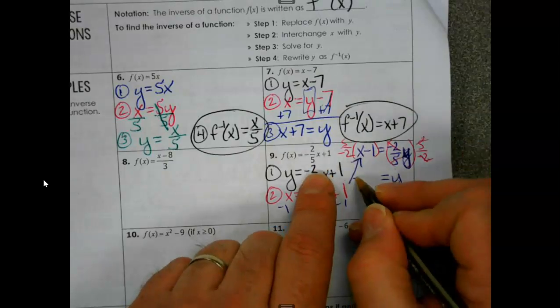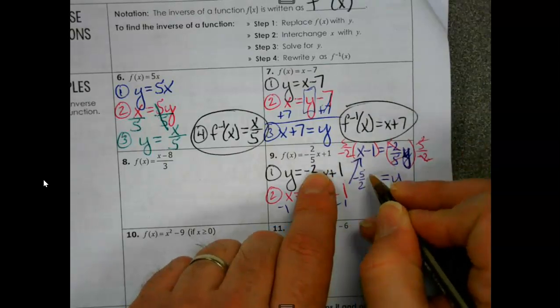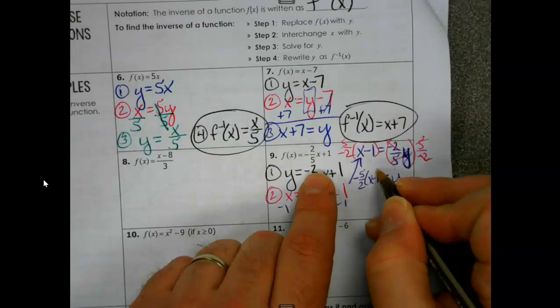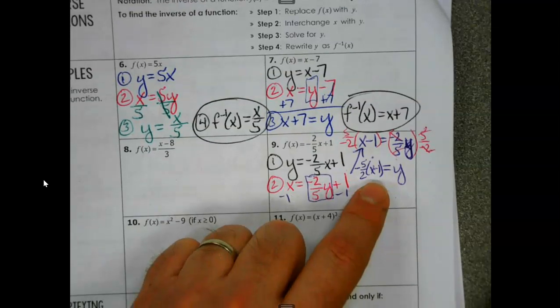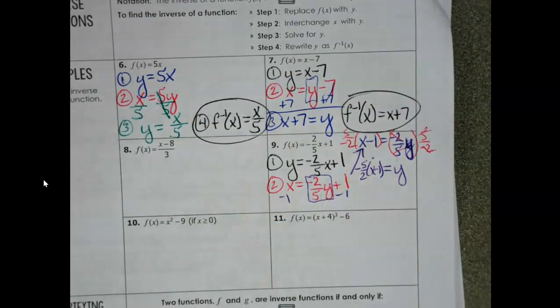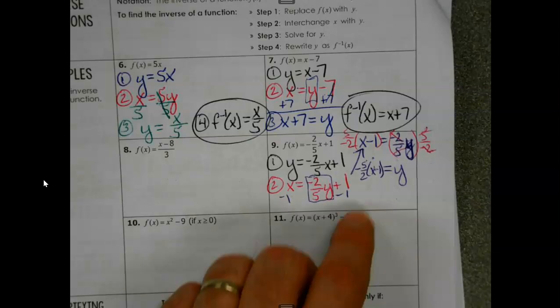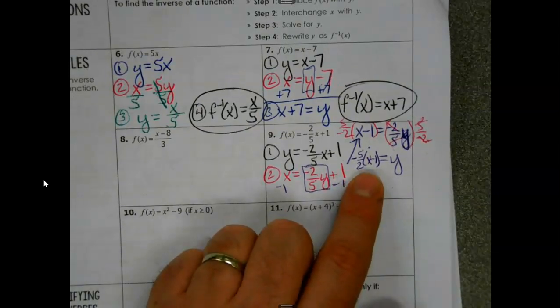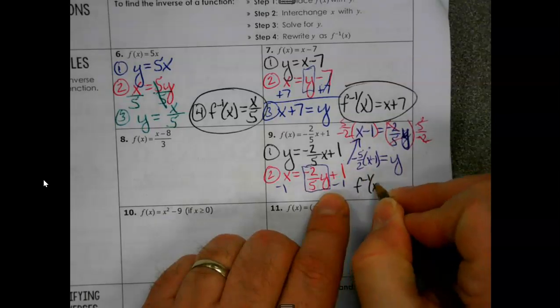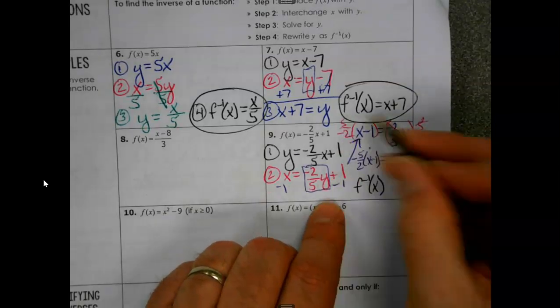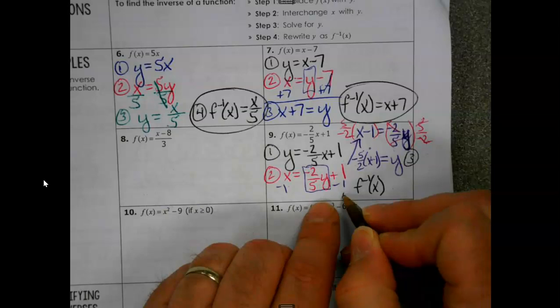I don't mind if for what we're doing, you just leave it that way. Okay? If you want to distribute it out, you can. I may have some answer keys that do that. But if all you're being asked for is to find the inverse, that's fine. And then I'm just going to replace the Y. That was step 3. This is step 4.